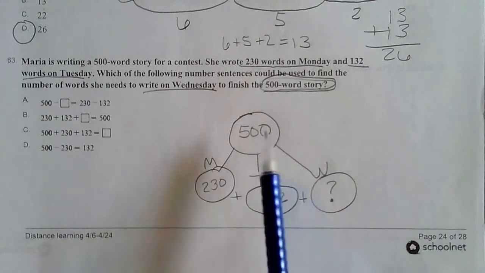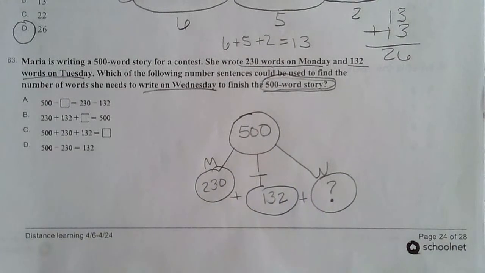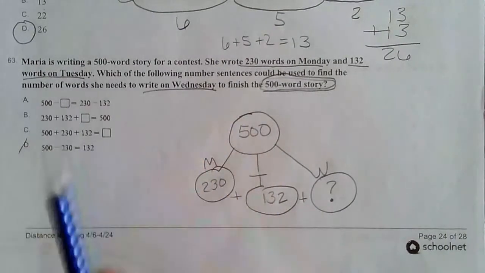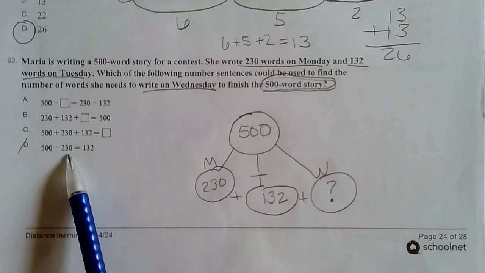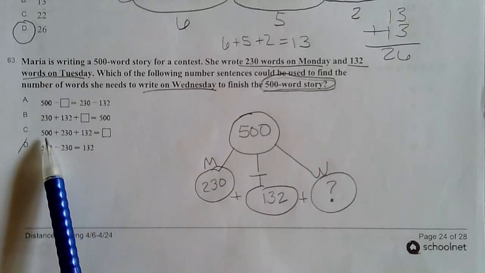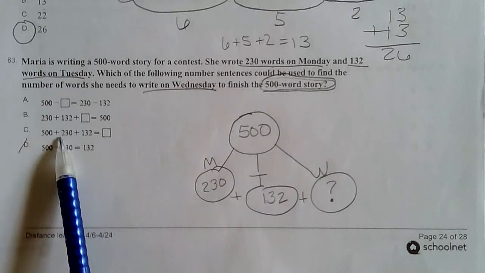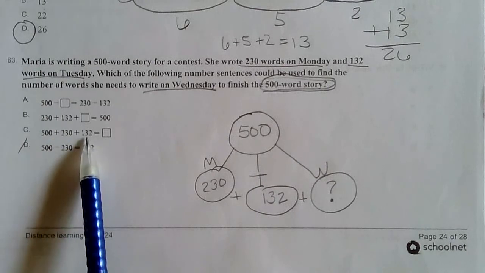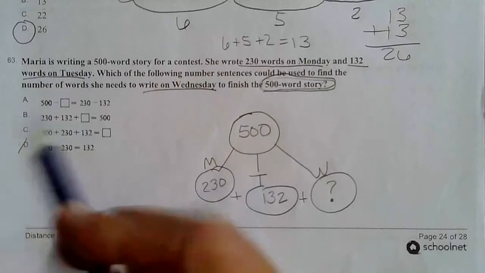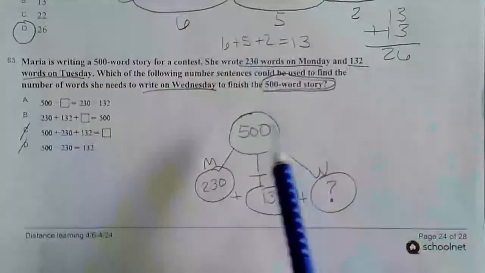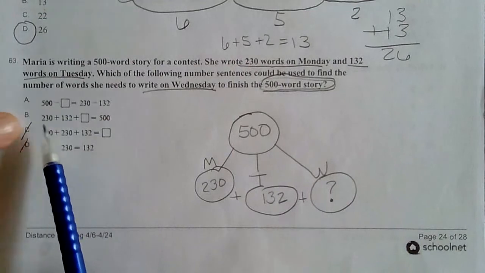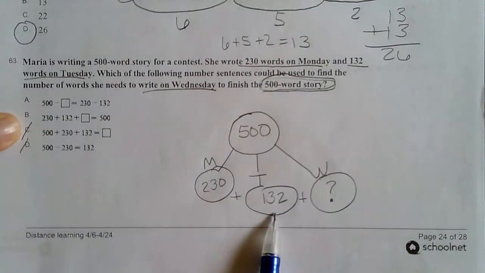Definitely not D. That would be 500 minus Monday equals Tuesday. No, let's look at C. 500 plus Monday plus Tuesday equals Wednesday. Definitely not. 500 is the total. We never add the total to a part. Let's look at B. 230 plus 132 plus the unknown equals a total of 500. Bingo. There we go. But let's make sure A is not it.